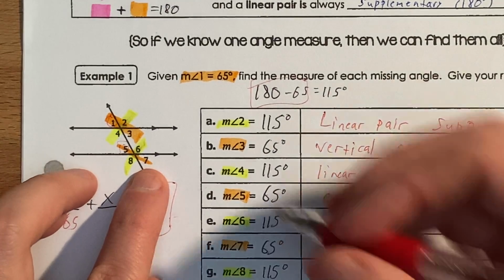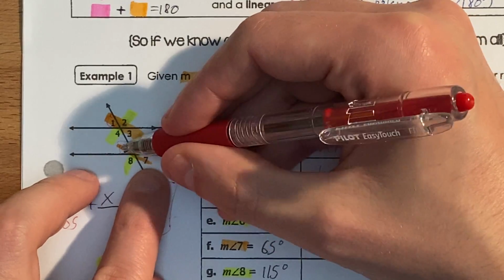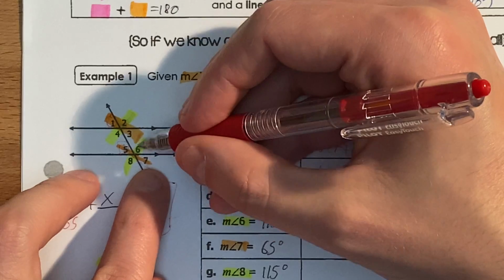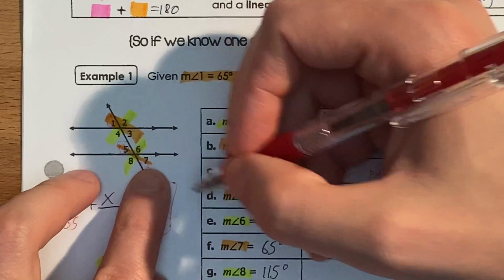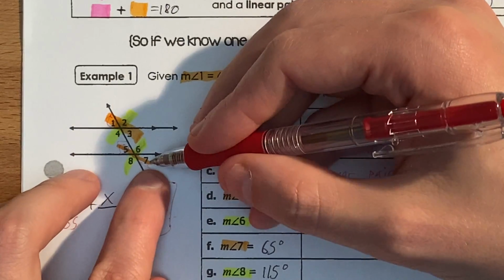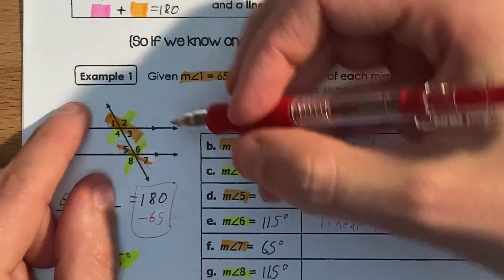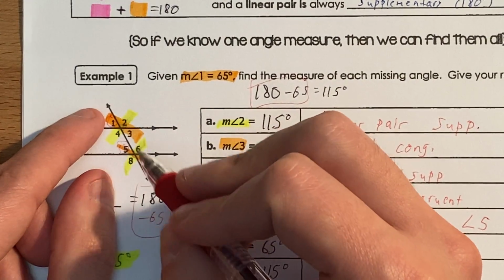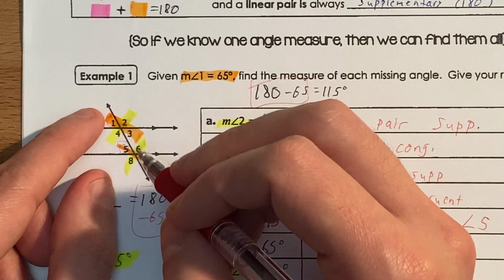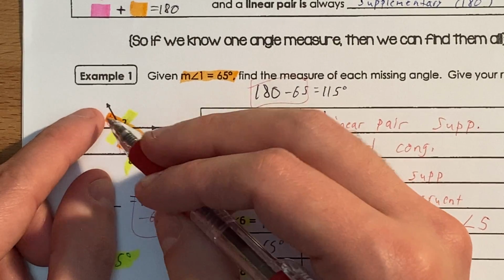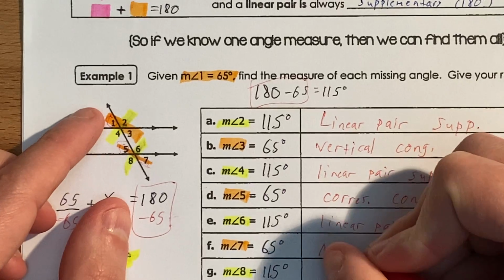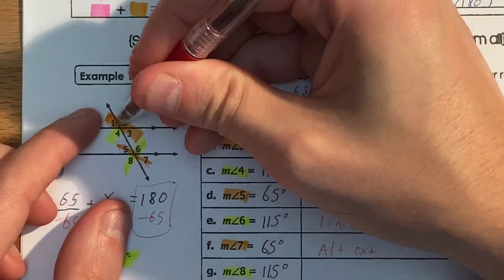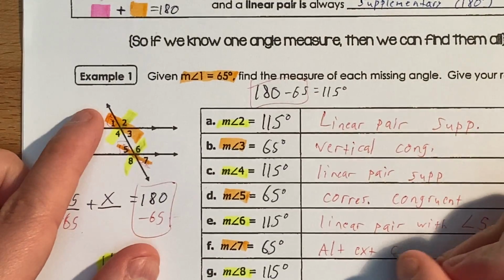7, you could say it's vertical with 5. You could say it's a linear pair with 6. Both of those would let you get this, but I'm going to stay on the theme of comparing it to angle 1. With angle 1, these are exterior and on opposite sides, so alternate exterior. And as you can see, they are congruent.